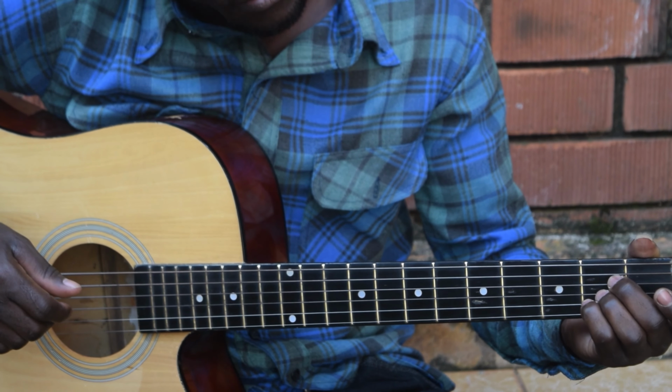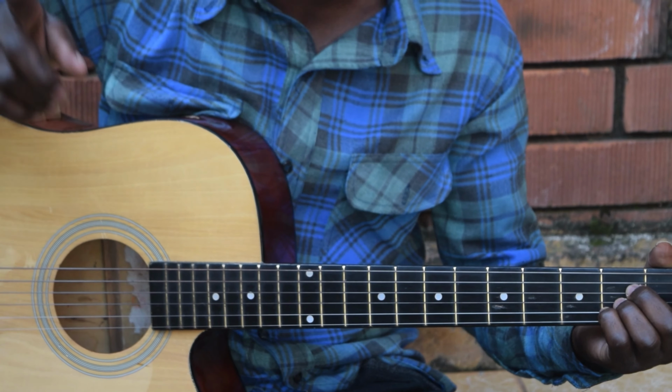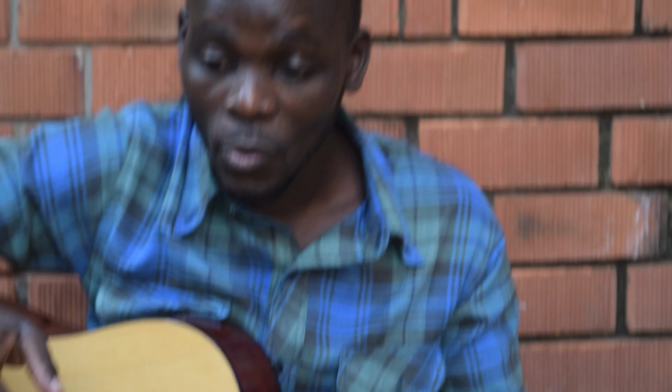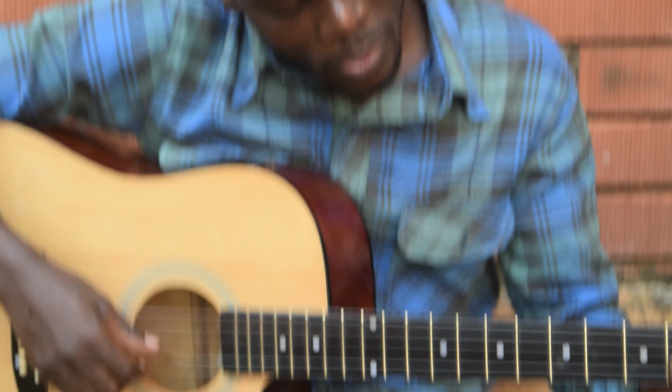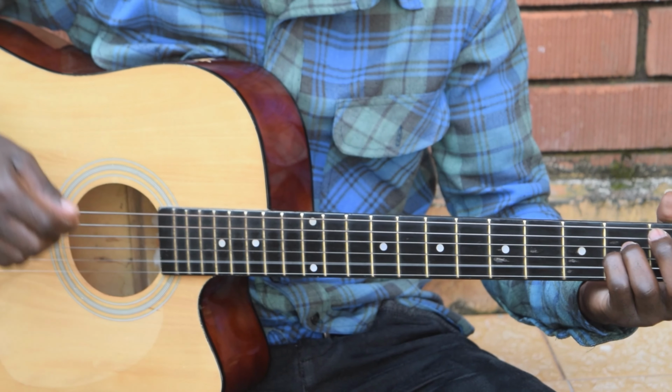So now when I flatten it, I flatten from C sharp, then you're going back what we call a whole tone. You realize you actually go back to a B note. So then what you do, you already have your B note here.